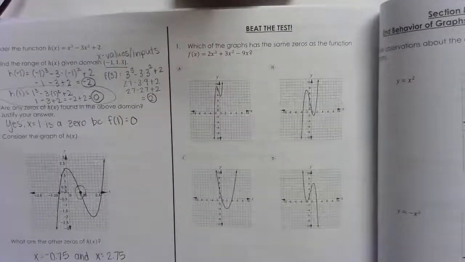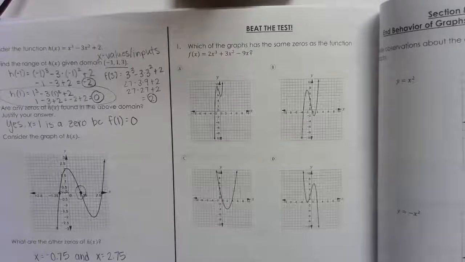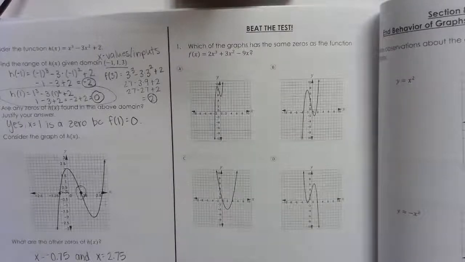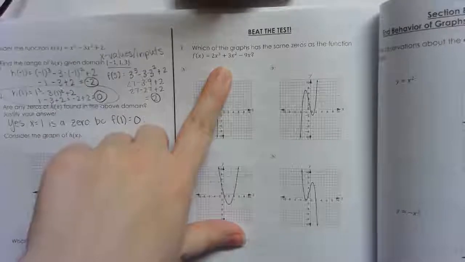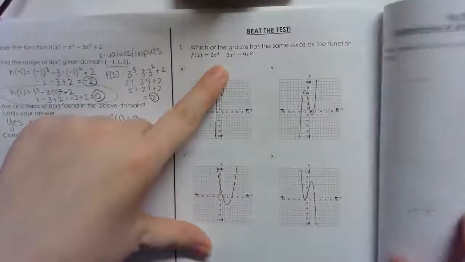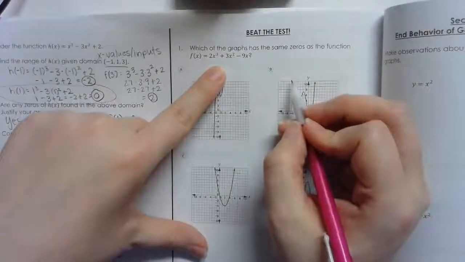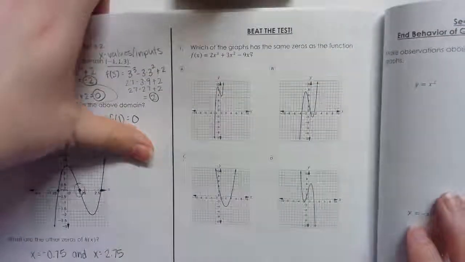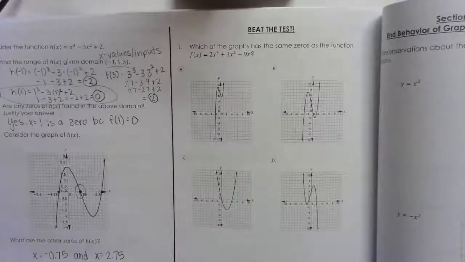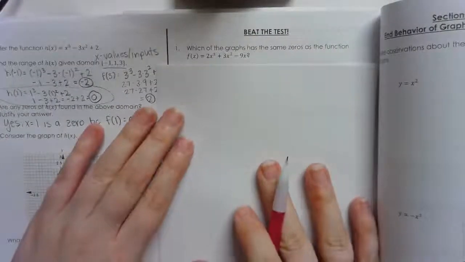Which of the graphs has the same zeros as the function f of x equals 2x to the third plus 3x to the second minus 9x? Now, first, I have to find the zeros of this function. So let's find a space to do that. I'm going to get another piece of paper, so if you need to grab another piece of paper, do that. Or if you just want to try to find a spot to scratch that in there, I just don't quite have enough room right now.